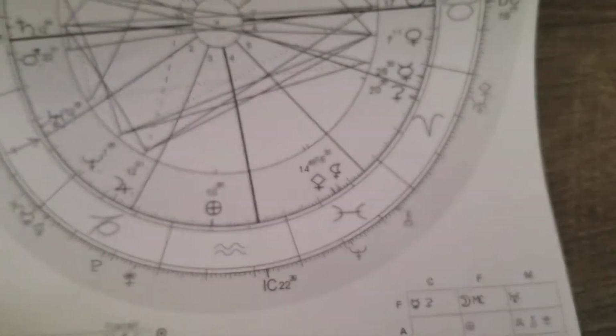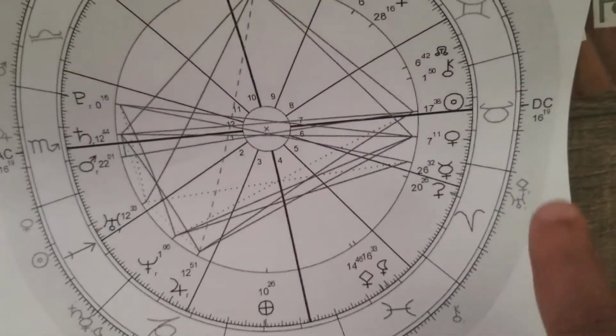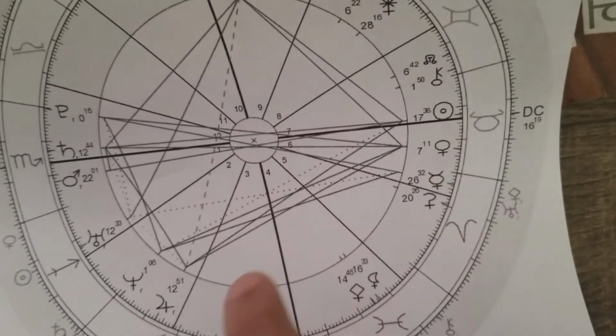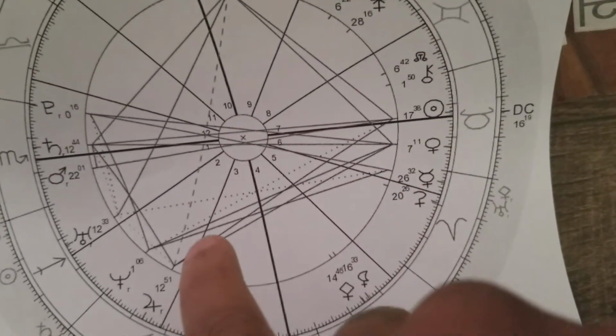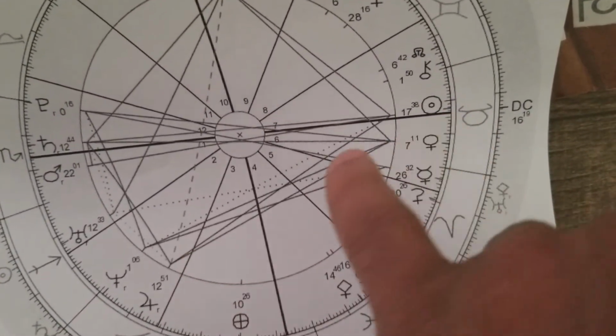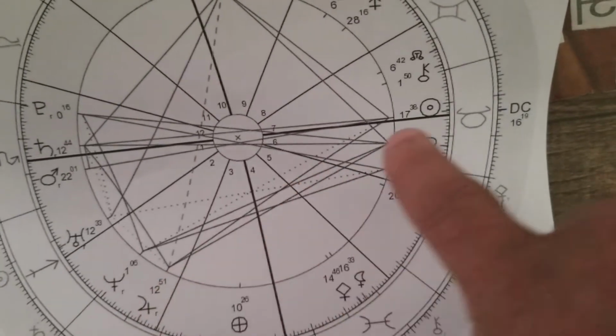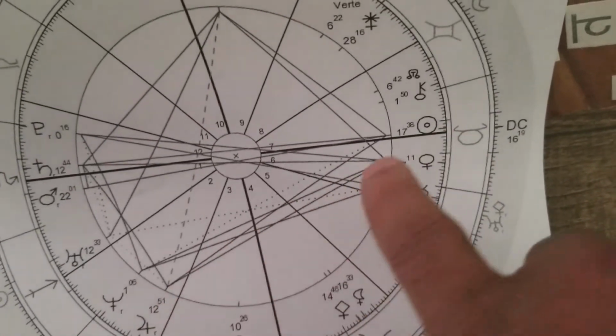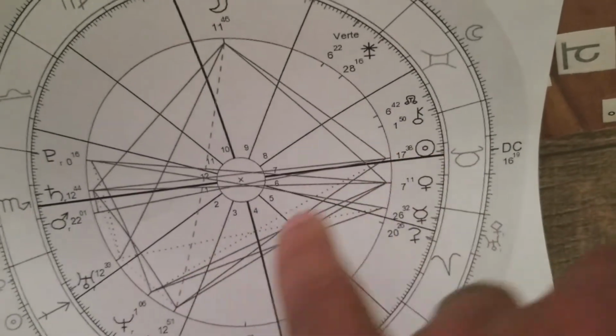Back up a little bit. So that's the aspect chart, what they talking about. So you can find out what aspects you have. See the line between the Sun and Jupiter? Because they're trine now, almost 120 degrees apart. That means they're in the same element. You see what I'm saying?